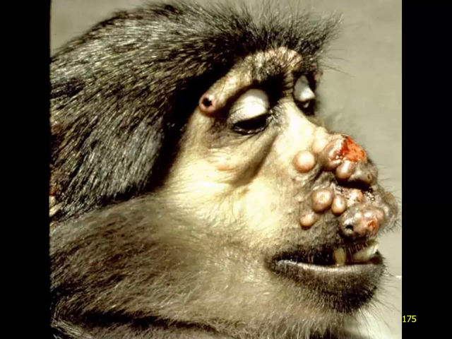This particular non-human primate is the sooty mangabey, and this is a picture that appeared on the cover of Veterinary Pathology back in the 90s. Sooty mangabeys are one of the animal models and are susceptible to inoculation with Mycobacterium leprae, the causative agent of leprosy.